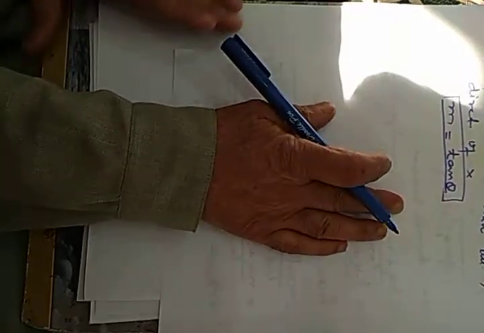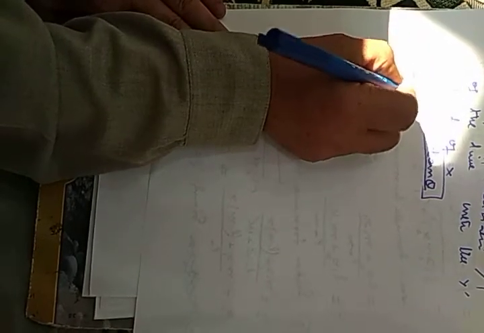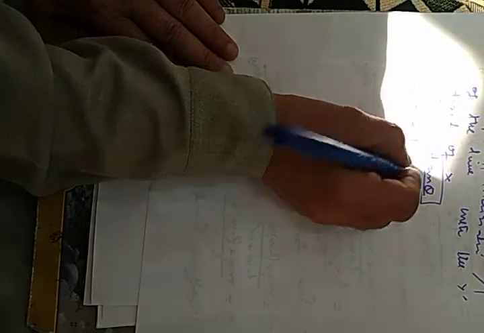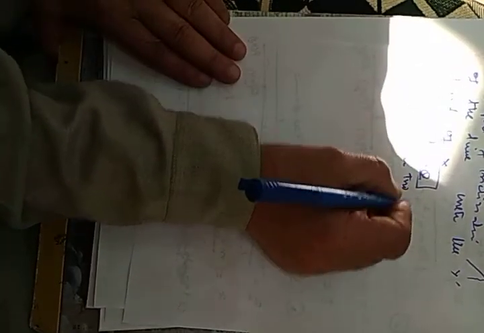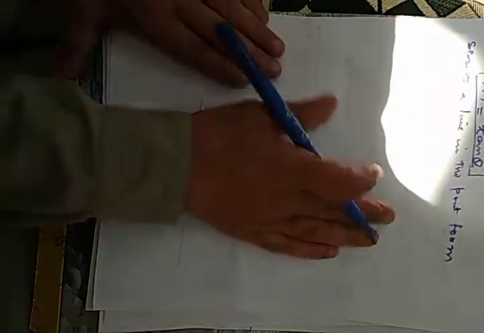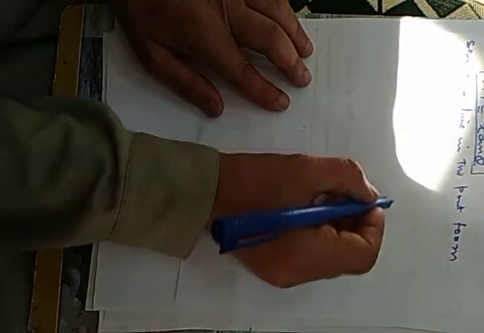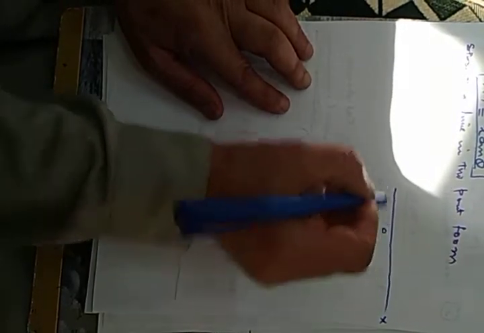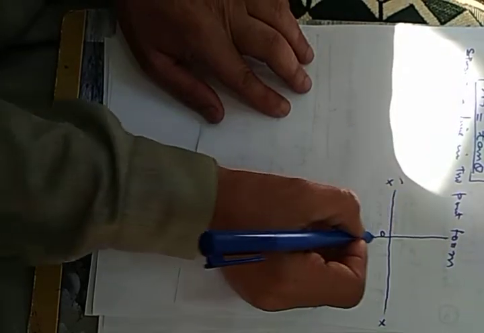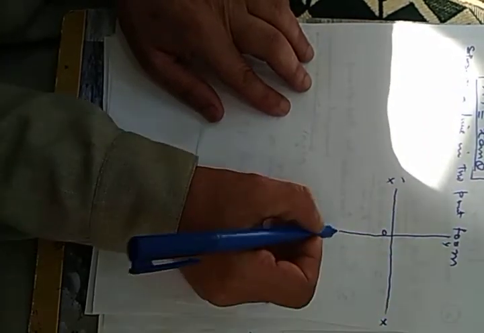Now let us do another article, slope of a line in two-point form. So let's make the diagram first. This is our x-axis, X'OX, and we have Y'OY.